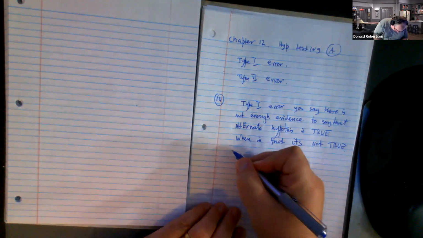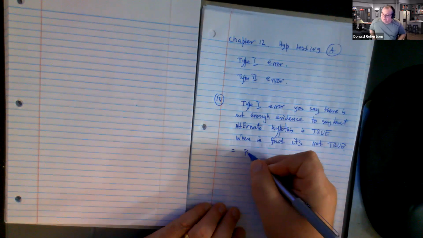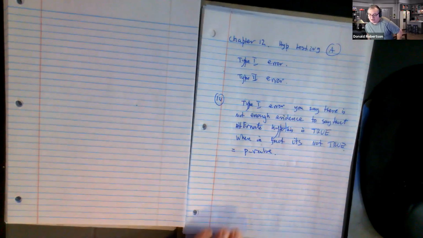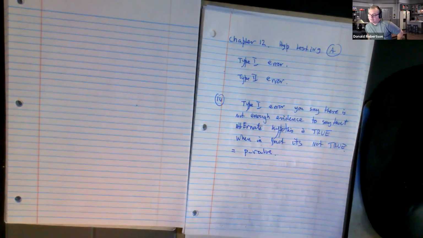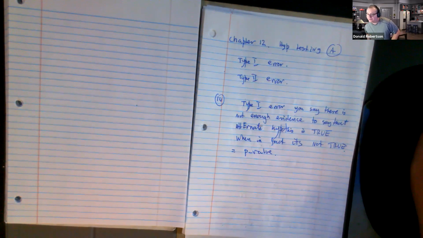You could use the word false, I guess. That is essentially what the p-value is. So your type 1 error is your p-value, okay? Now, you want that to be really small. Don't you want to not get that wrong very often? So you want that to be tiny.